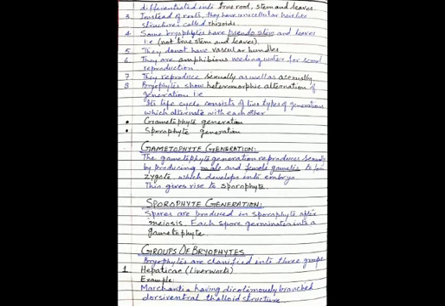Next point is, they don't have vascular bundles. The next point is they are amphibious, needing water for sexual reproduction. Next point, they reproduce sexually as well as asexually. Next, bryophytes show heteromorphic alternation of generation.